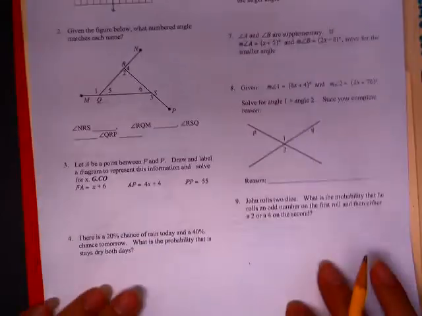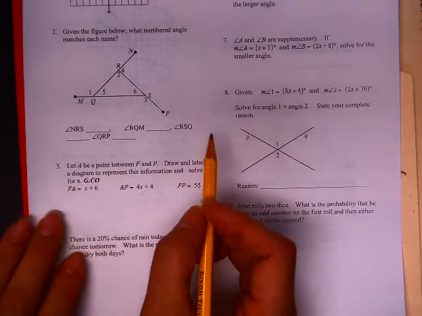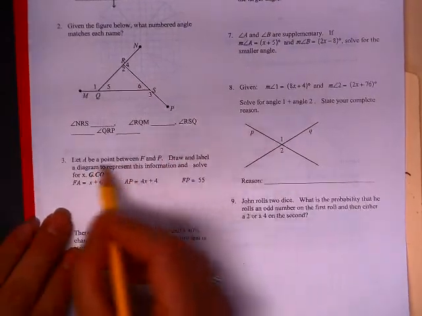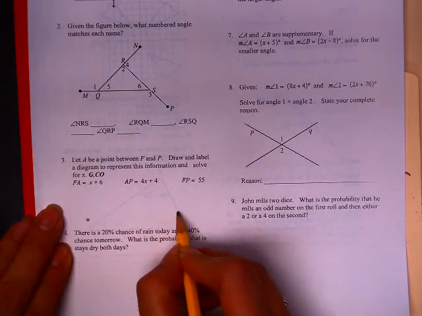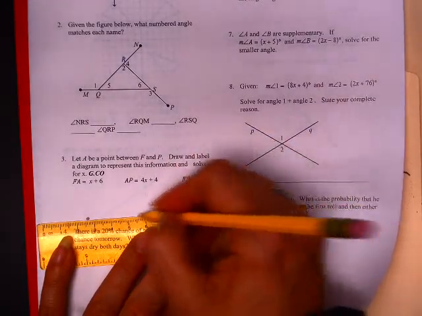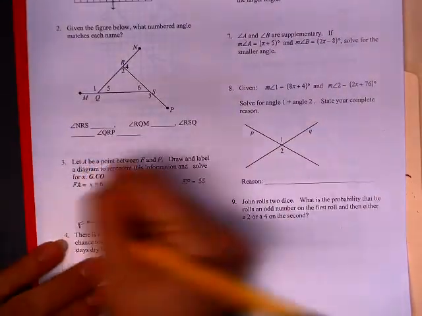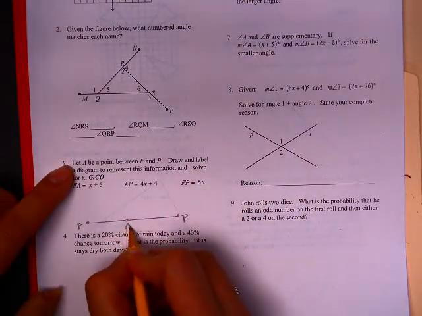Alright, we have just one on this little section here. So let's look at this one. We're talking about information about pictures. So let's have a point F and a point P. I don't really know anything about them, I just know that we have an F and a P. And we're going to put an A somewhere in between. So we're just going to put A right here.